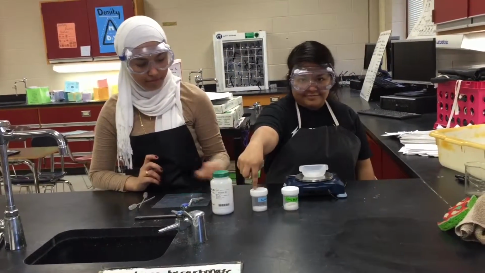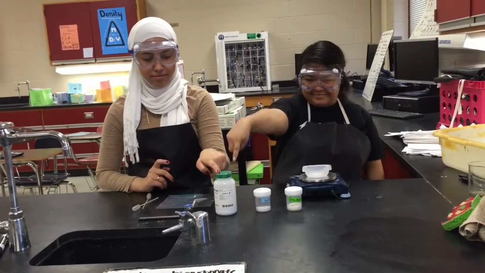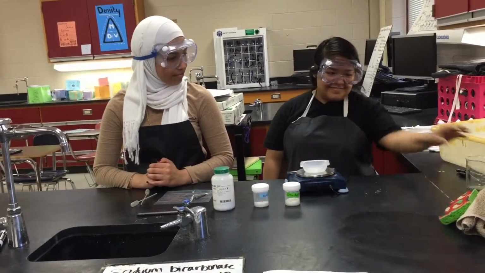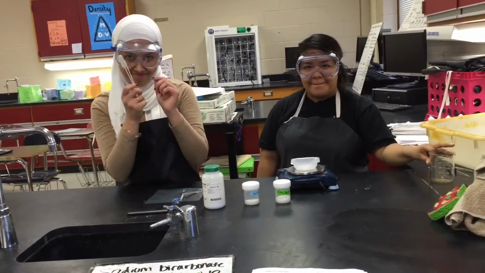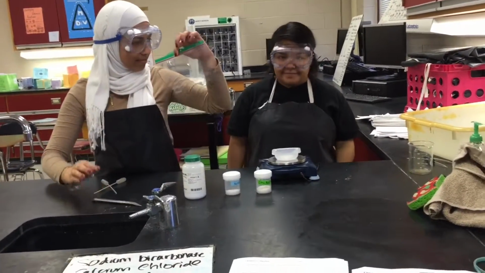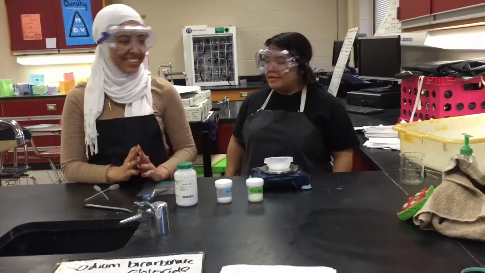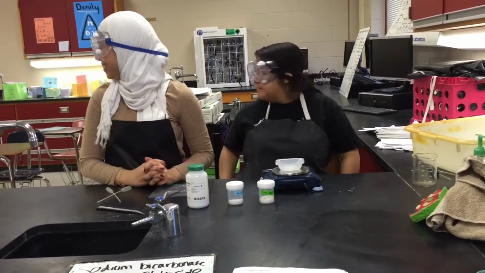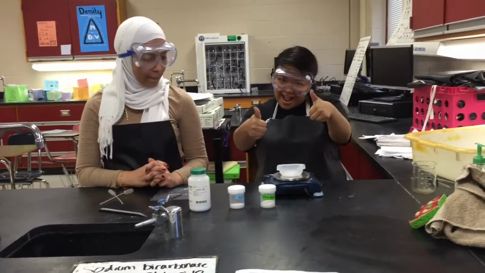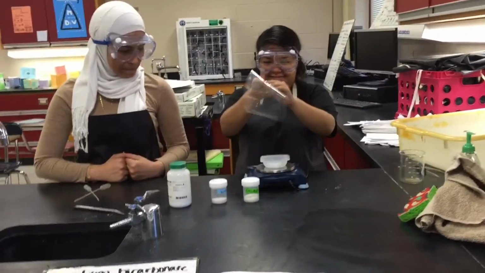bicarbonate, calcium chloride, citric acid, a beaker, pipettes, spatula, and 2 bags. The purpose of this lab is to prove the conservation of mass: the mass of the system does not change after a reaction. Alright, so step 1 to part 1.